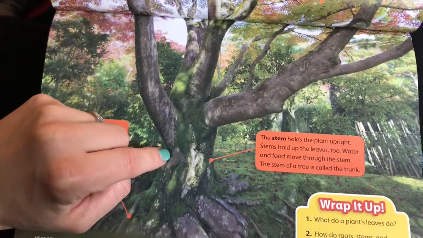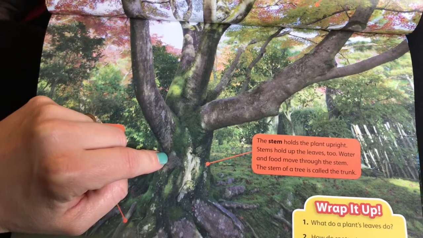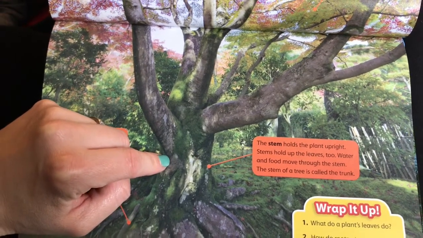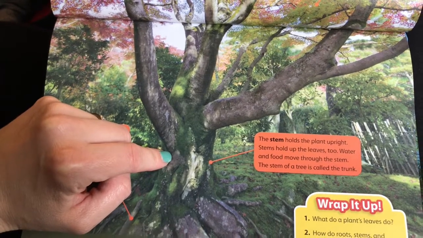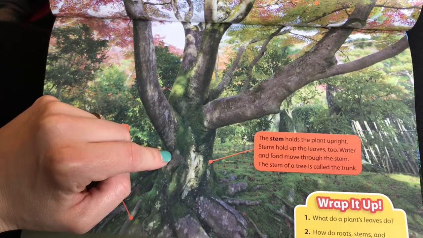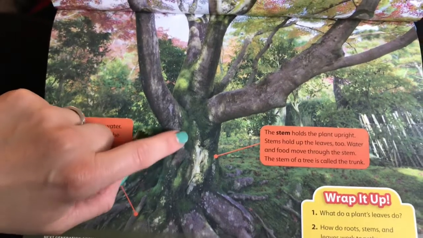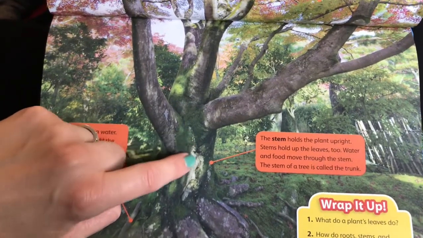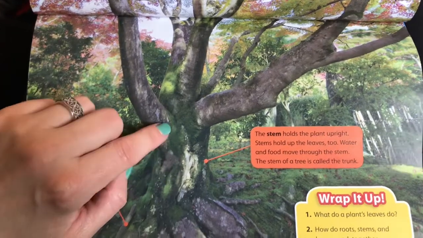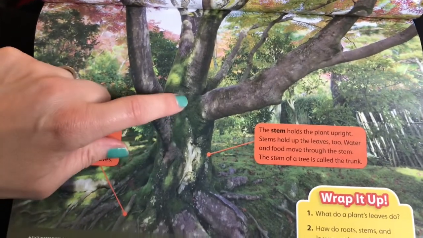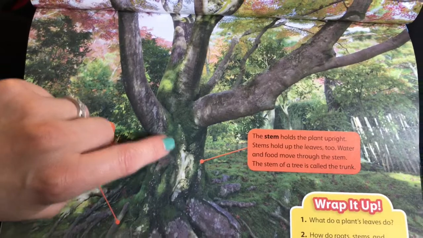So the stem holds the plant upright. Stems hold up the leaves too. Water and food move from the stem. The stem of a tree is called the trunk. So in a tree, we call this the trunk of a tree usually. In a plain old plant, like a flower or bush, a lot of times we'll call this the stem. Okay, the stem is what holds it upright.